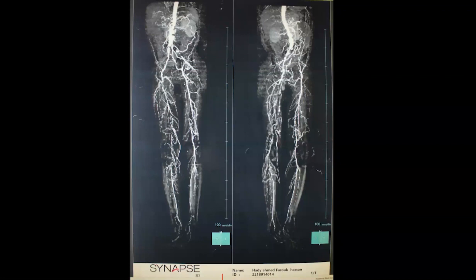Show me the common femoral on the left side. This one. Yes, this is the one, and then it's occluded. Then show me the popliteal. It's this one. So this is the popliteal. There's a block between the common femoral and the popliteal.